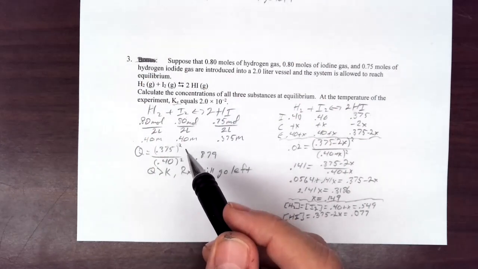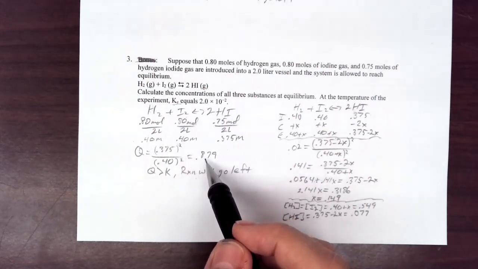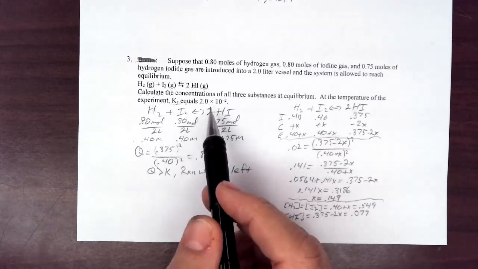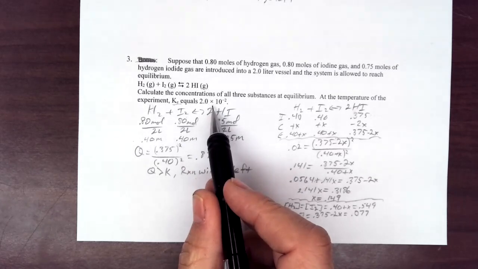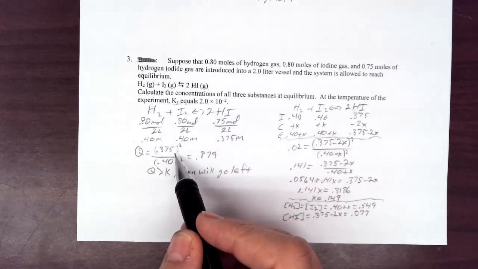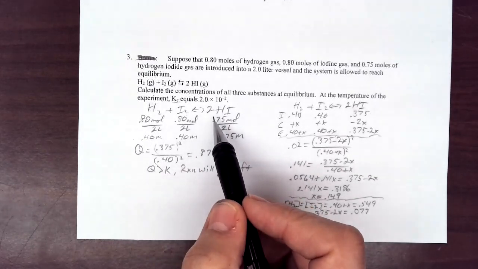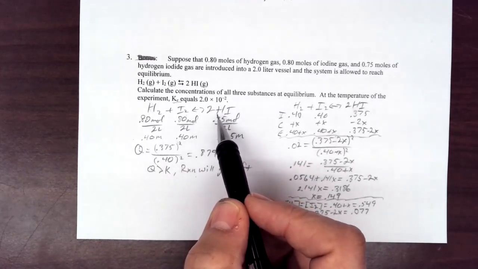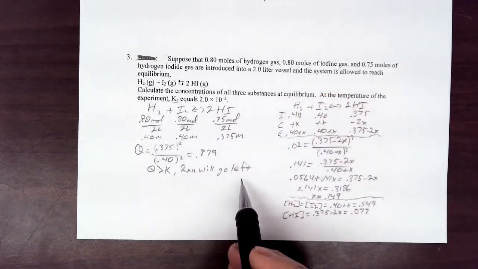What that means is that as this settles toward being at equilibrium, the number that we have currently will approach K. So does this need to get bigger or smaller? It needs to get smaller. That means that the numerator needs to get smaller, which means we need to get less products. The products are in the numerator. So the reaction will turn a direction overall that gets us less products. It will go to the left.